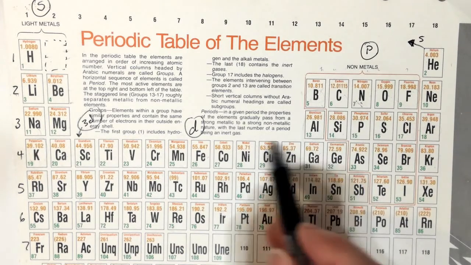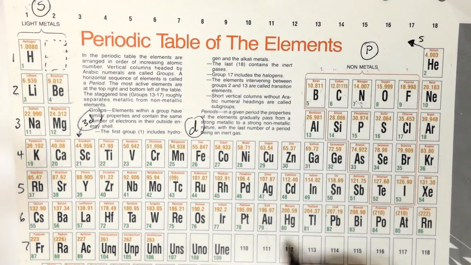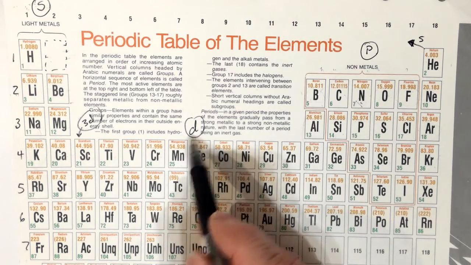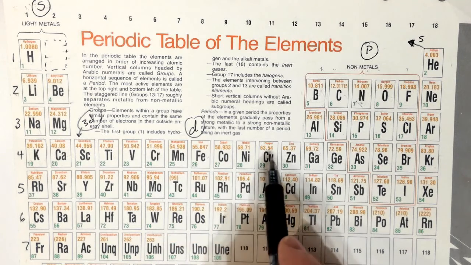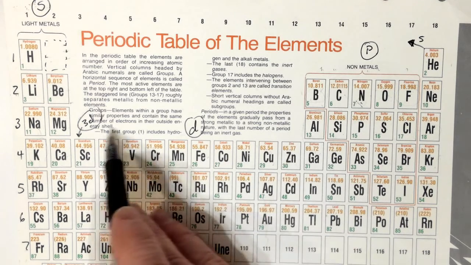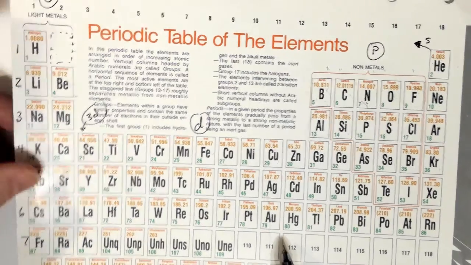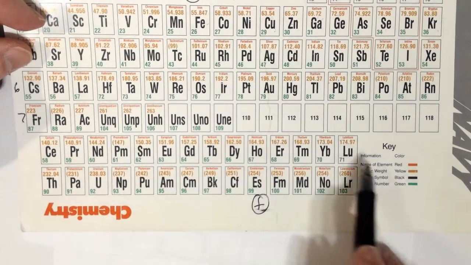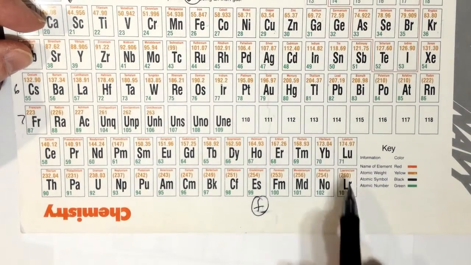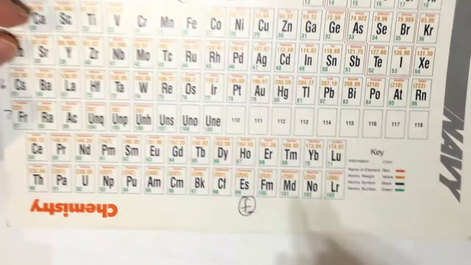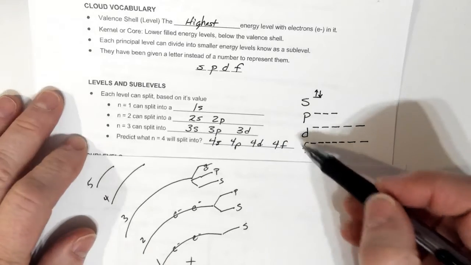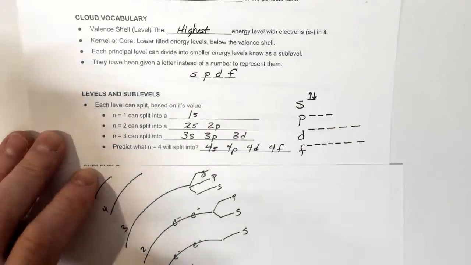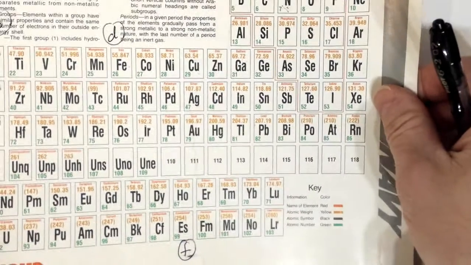Then if you go to the center of the periodic table, we call this the D sublevel. And if you look, it's 1, 2, 3, 4, 5, 6, 7, 8, 9, 10. So the D's can hold 10. And then at the very bottom of the periodic table is a big long box system, and that has 14 boxes. So we don't need to memorize how many they can hold because it's built into the shape of the table.